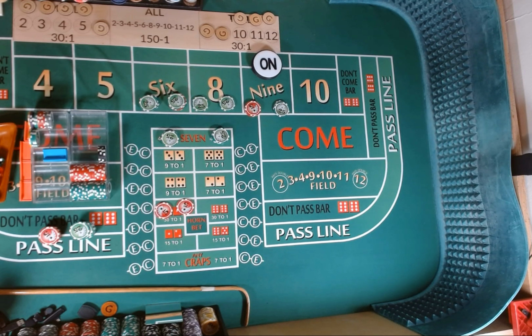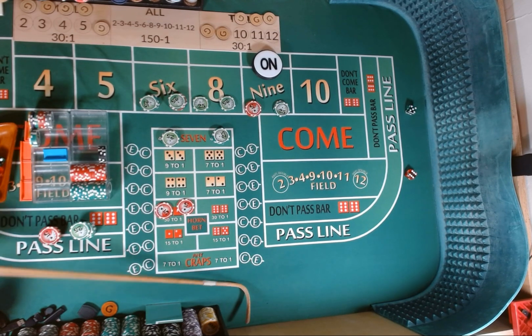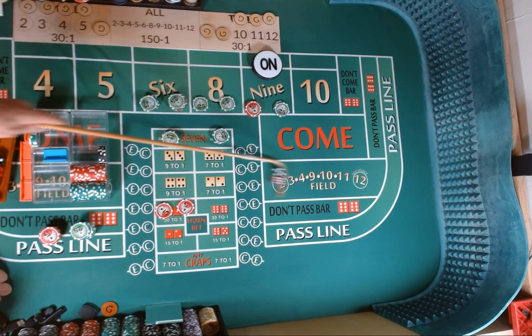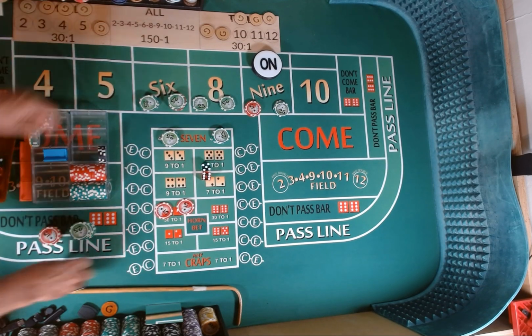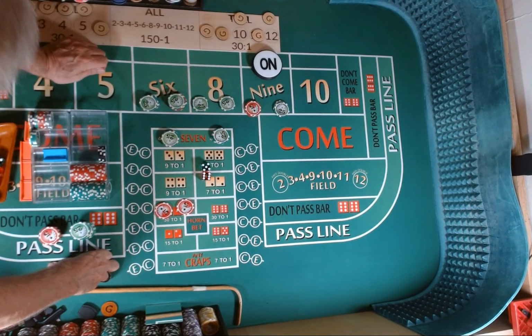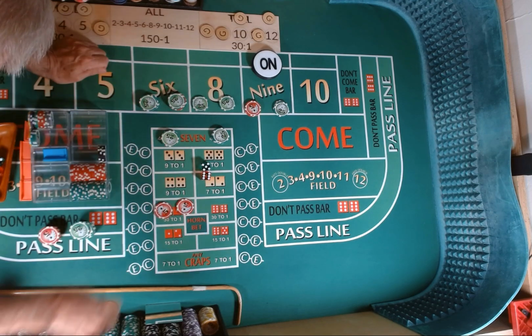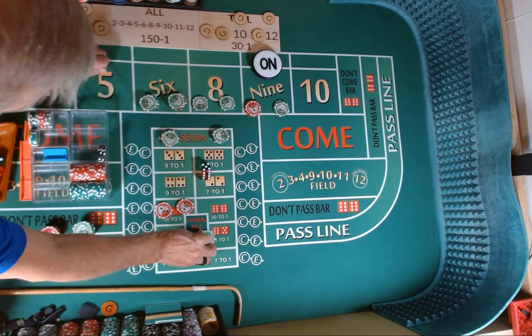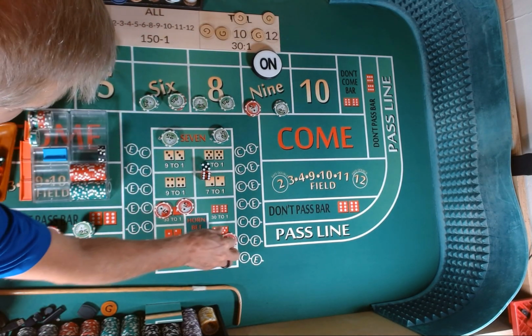Dice are out. 3, 2, 3, 2. 5, 6, yo. Mark the yo. The green die is on axis. The red die is off.